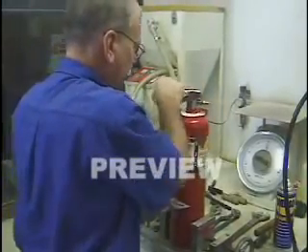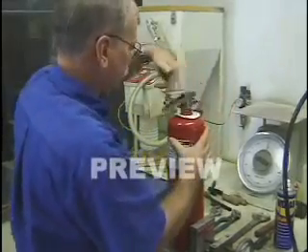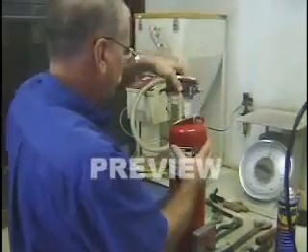Remember, when an extinguisher has been used, even partially, it must be serviced and refilled by a professional.